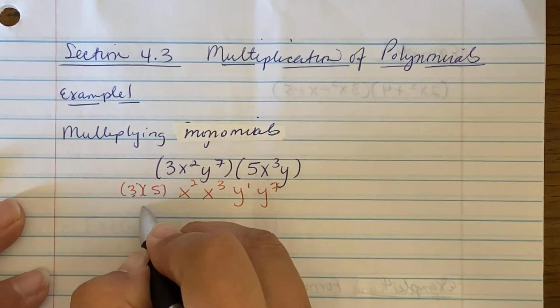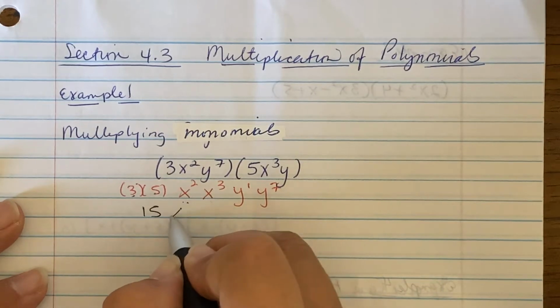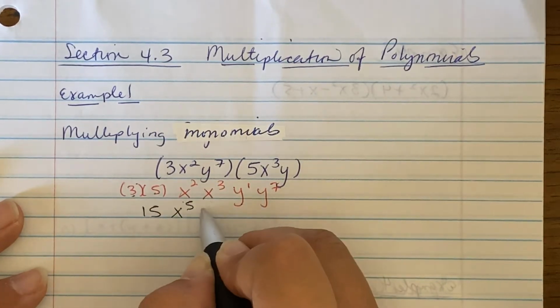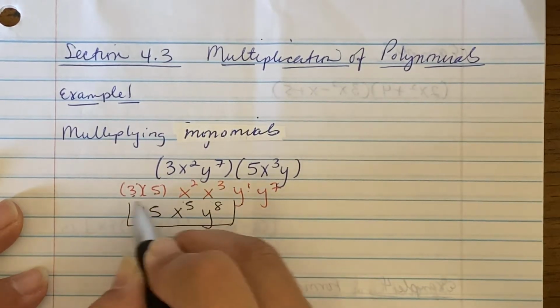3 times 5 is 15. Now remember from previous lesson, 4.1, bases are the same, so we're going to add our exponents. So it's going to be 2 plus 3 makes it a 5. The bases are the same for the y's. 1 plus 7 is 8. And there's your final answer.